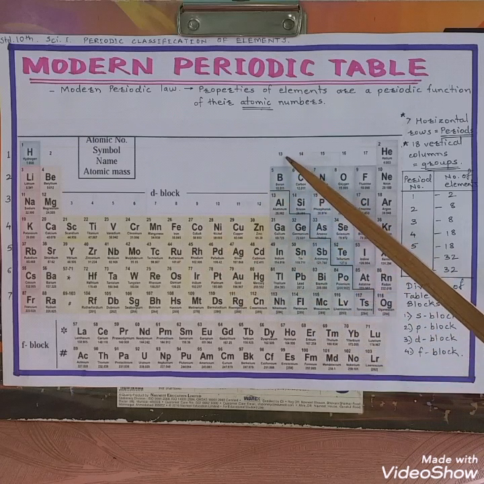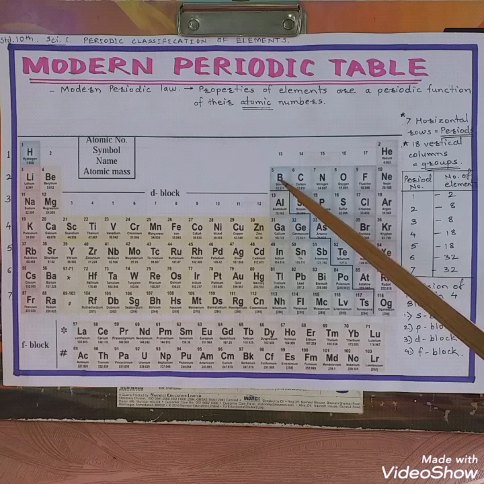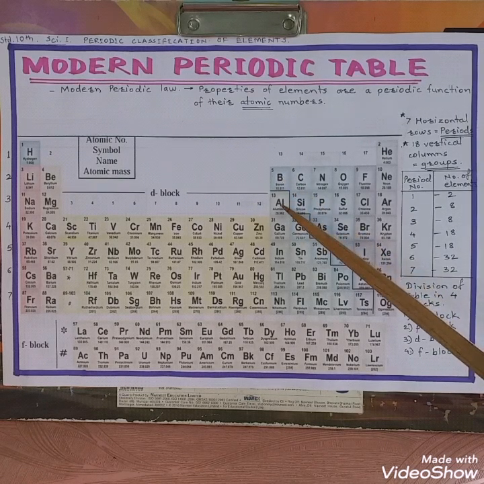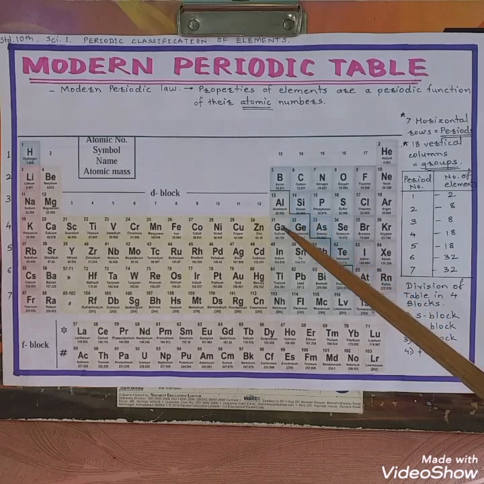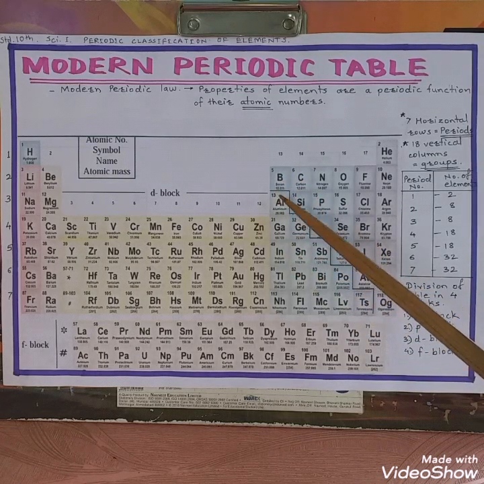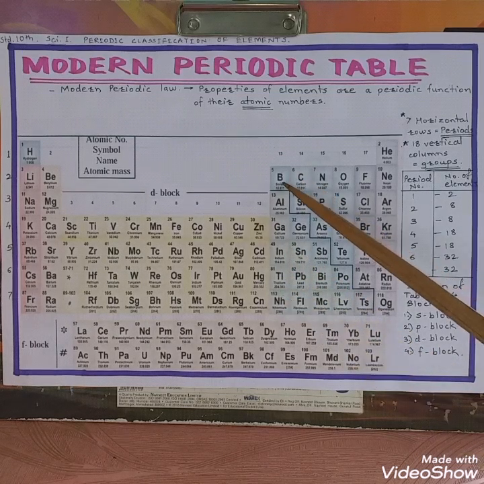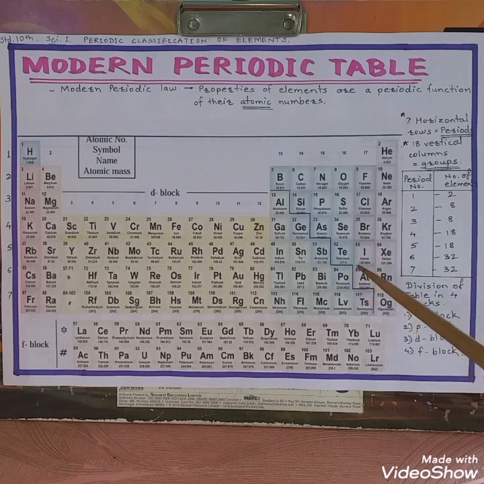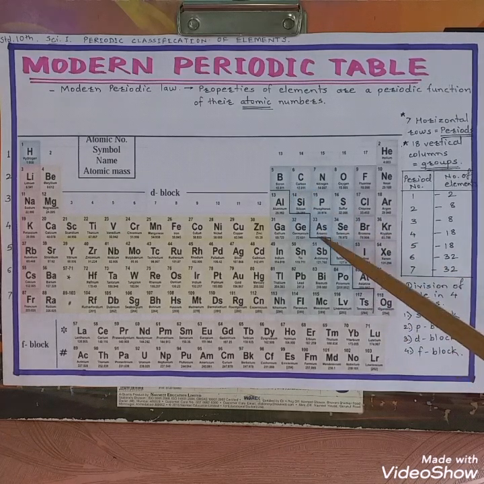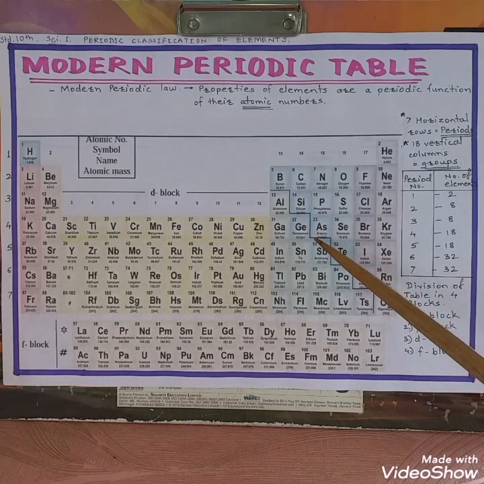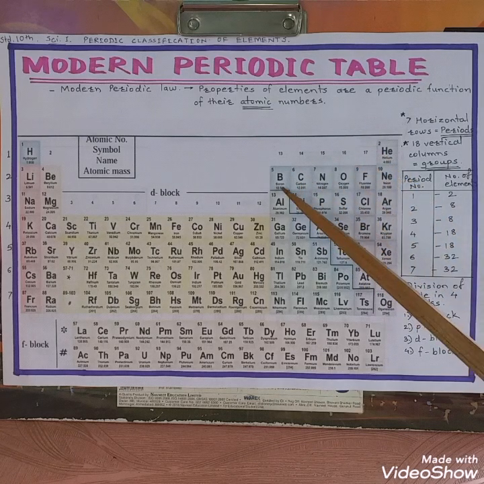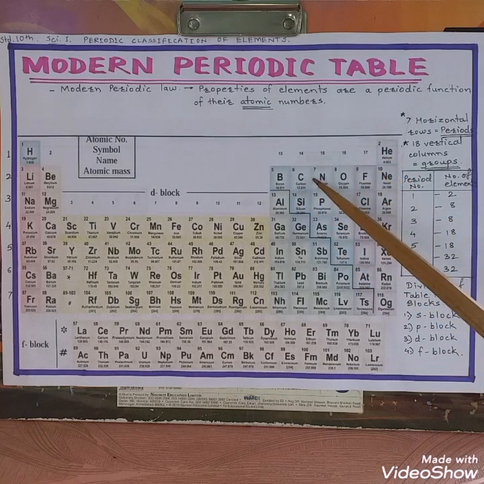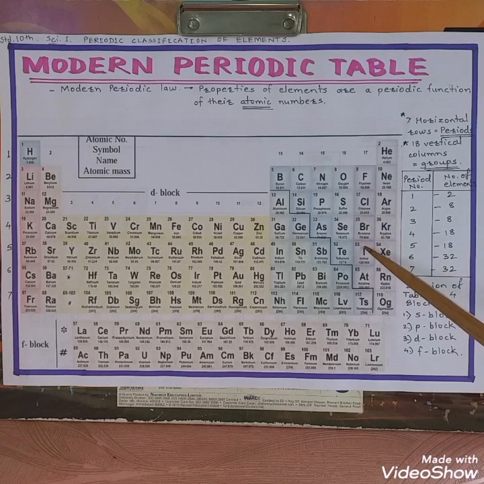Then next is group number 13. In this group number 13, this is boron. It is a metalloid. Aluminium is a metal. Gallium, like this. Metalloid, metal, and all the others are metals. Boron, silicon, arsenic, antimony, tellurium, polonium, astatine: these are metalloids. They show properties of both metals and non-metals. And to the right side of this zigzag line of metalloids, all the elements are non-metals.